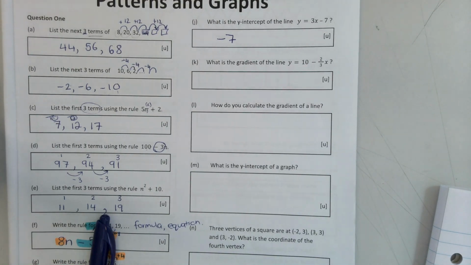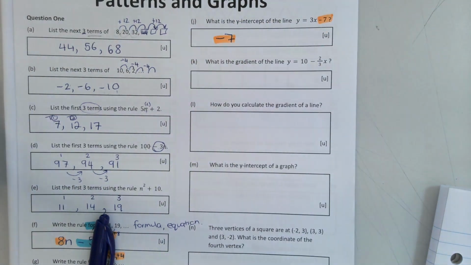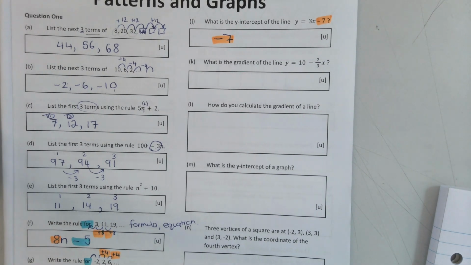Next thing, what is the gradient? And notice how I've taken the minus along for the ride. That's very important. You can't just forget about it. What is the gradient of the line y equals 10 minus 2 over 3x? Now, if you look at that, you should see, what's flying solo? The 10.